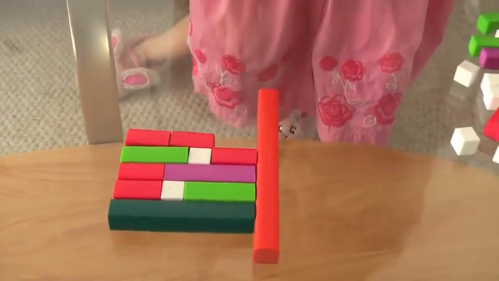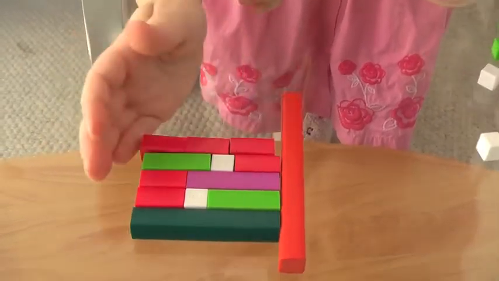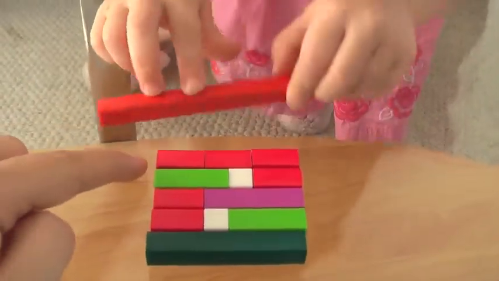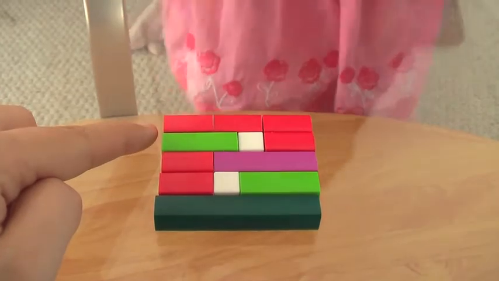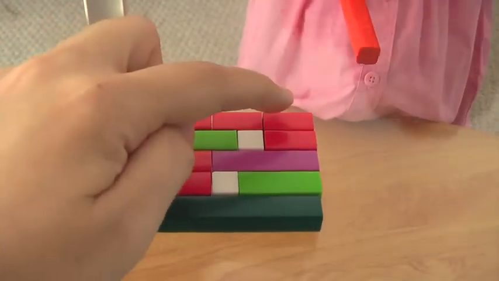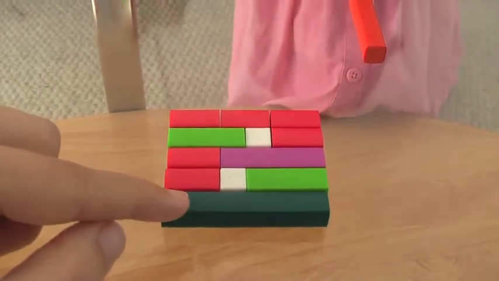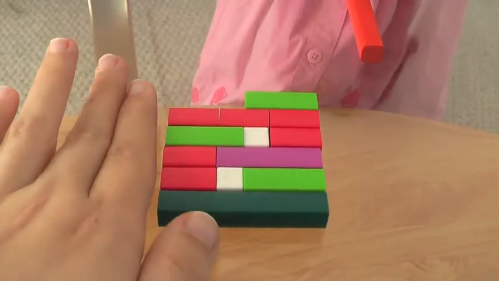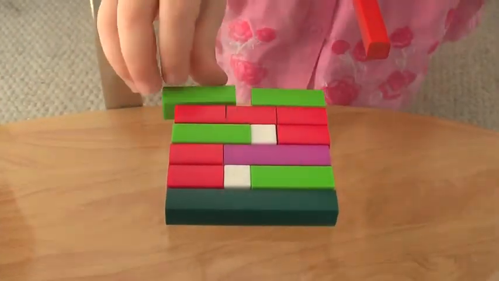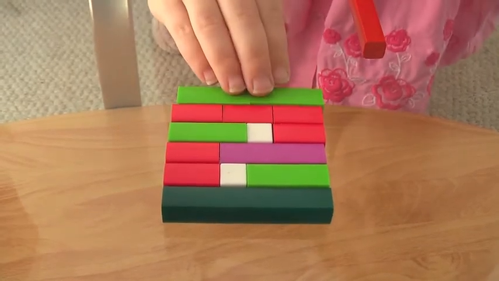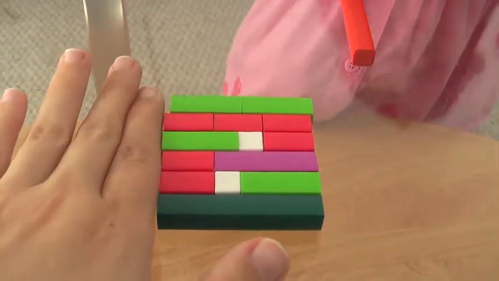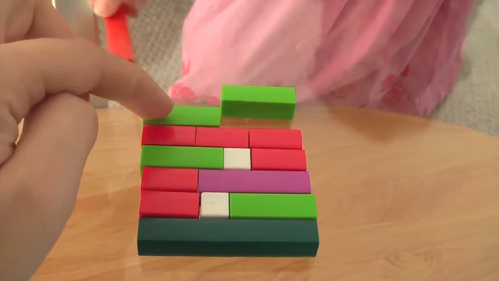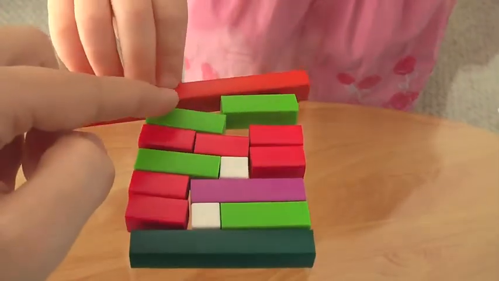All right, 2 and 2 and 2. And now here's the beginnings of the understanding of multiplication and division, because we have 3 times 2 is 6, and 6 divided by 2 is 3. I'm not telling her that at this point, but this is just developing that intuitive understanding inside her. And here we have 2 times 3 is 6, and 6 divided by 3 is 2.